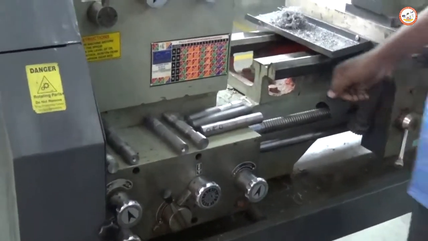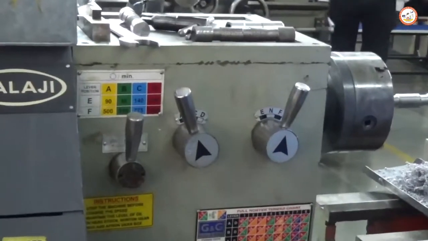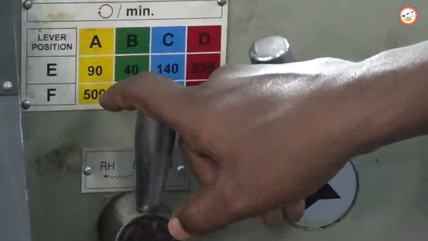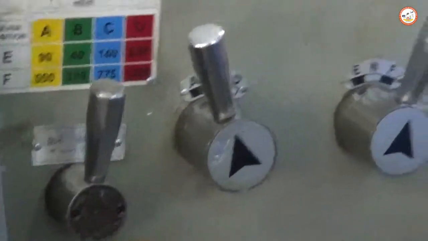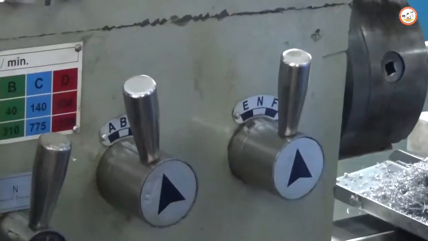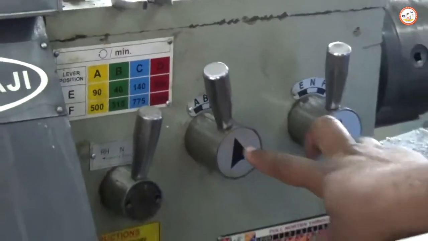Further, we have to reduce the RPM. How should the RPM be? For thread cutting, the RPM should be very, very low. So we have selected 90 RPM. For that, let us make the arrangements. For 90 RPM, it has to be engaged in the A as well as E. So please see there, the instructor has been setting the levers for A and E. So please understand, we have selected these two, A and E.